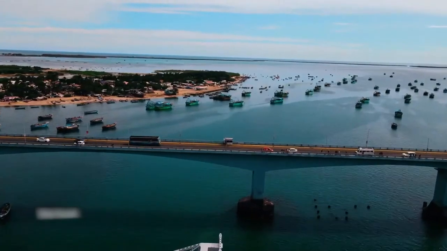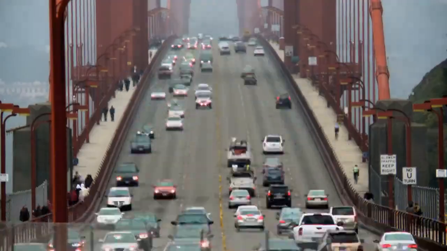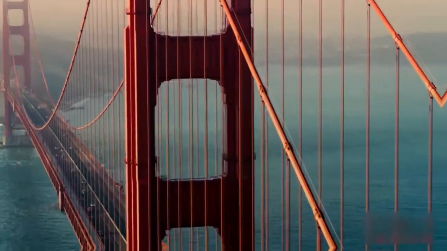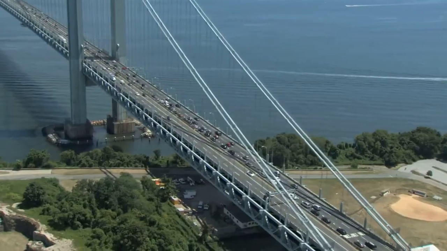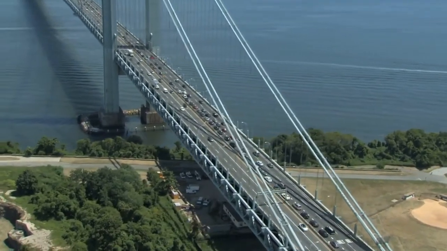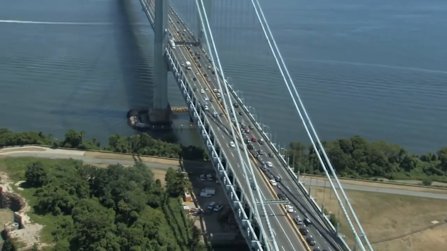Overall, the finishing touches on a bridge are important not only for safety and functionality, but also for creating a sense of pride and ownership in the local community. A well-designed and well-maintained bridge can be a source of inspiration and pride for generations to come.